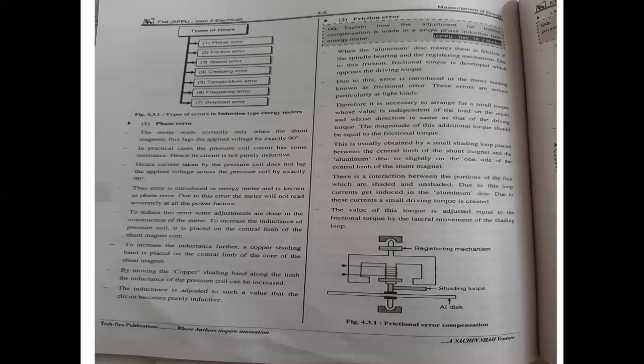practical cases, the pressure coil circuit has some resistance. Its circuit is not purely inductive. Every coil has some internal resistance, and due to that the coil is not purely inductive. Because of that, the current taken by the pressure coil does not lag the applied voltage across the pressure coil by exactly 90 degree.